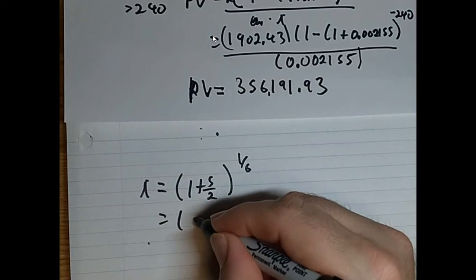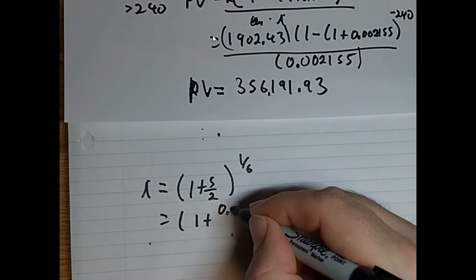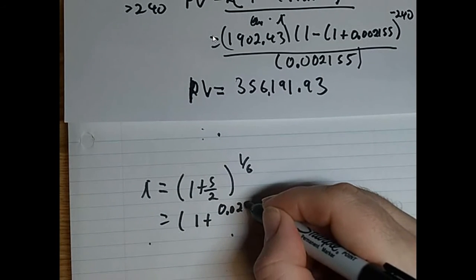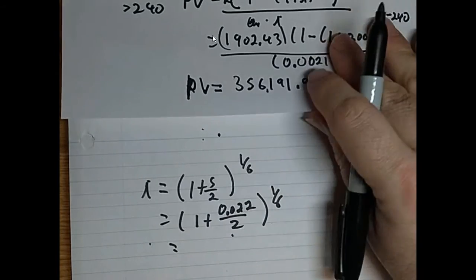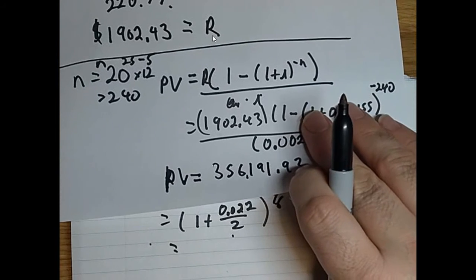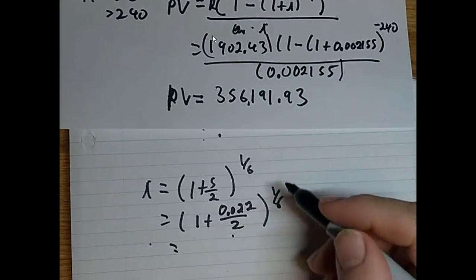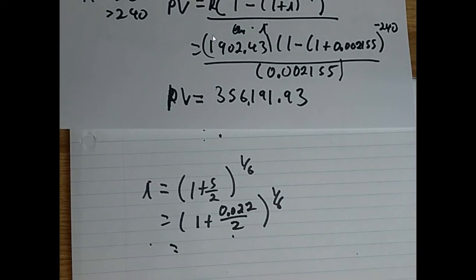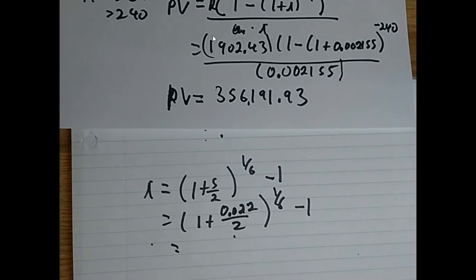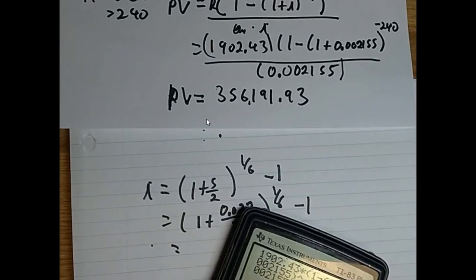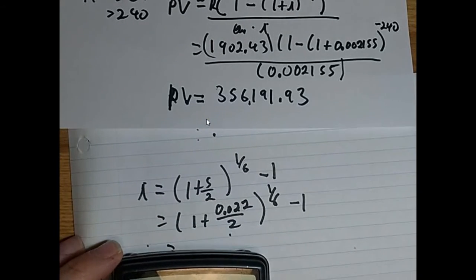We're going to replace 1 plus 0.022 all over 2 to the 1/6. So we're going to replace that there. Now we're going to use our calculator here and minus 1 at the end. I forgot the minus 1 at the end.